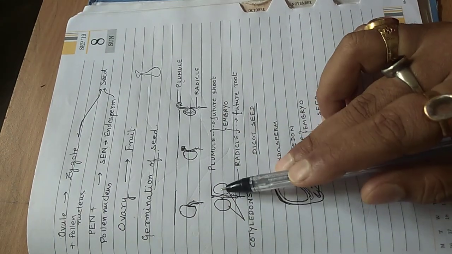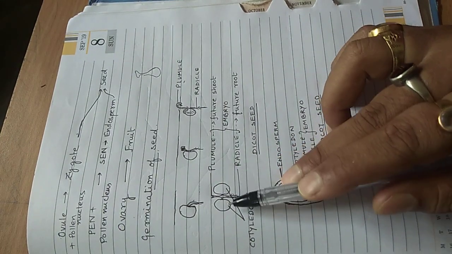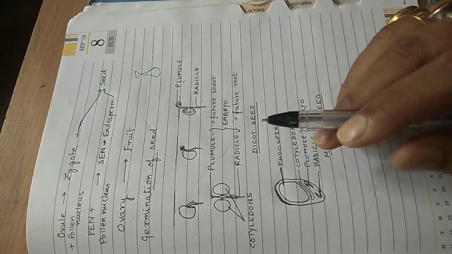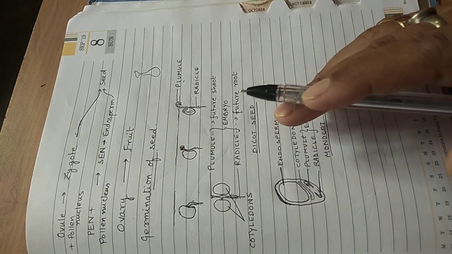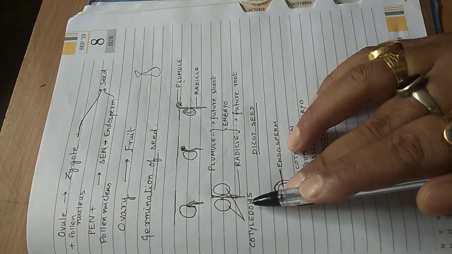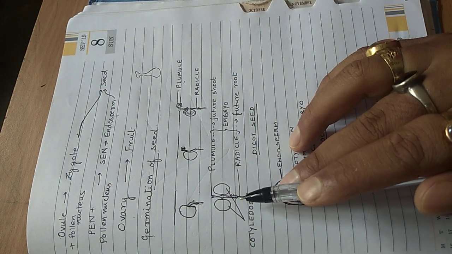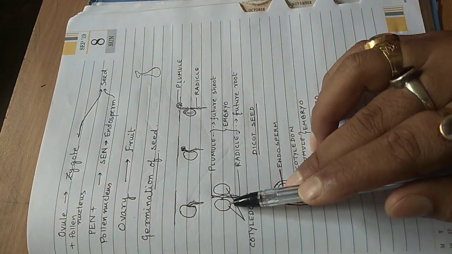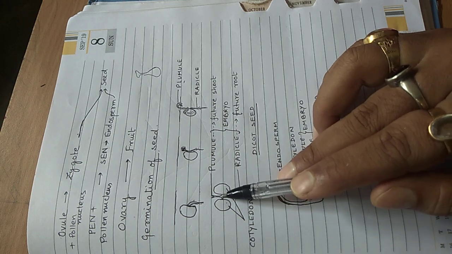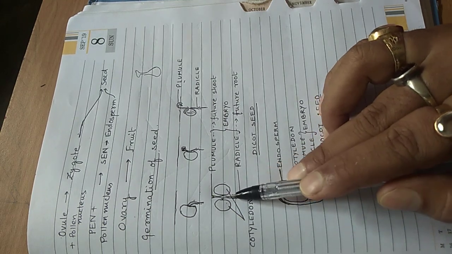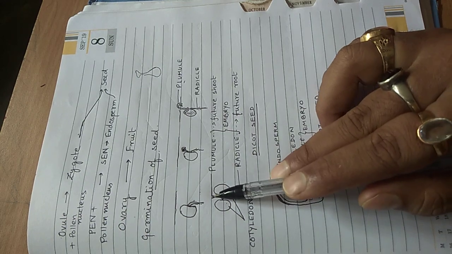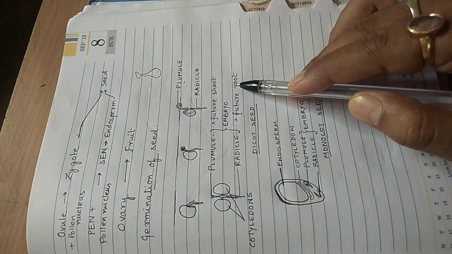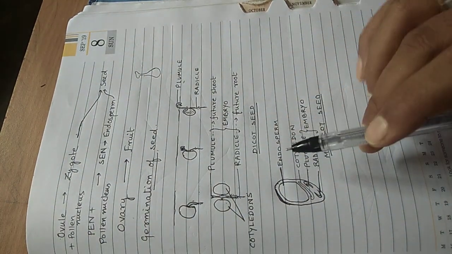Now take a typical dicot seed, which has two cotyledons. I told you that food for the new plant is stored in the endosperm, but in the case of a dicot seed, the function of the endosperm is taken over by another structure called the cotyledon. Suppose we take a gram seed. You soak a gram seed in water and you can separate it into two parts. Those are called the cotyledons. So a dicot seed has two cotyledons, and this growing baby plant is called the embryo. The upper part is the plumule, which will develop into the future shoot, and we have the radicle, which will develop into the future root. So the plumule and radicle together are called the embryo.